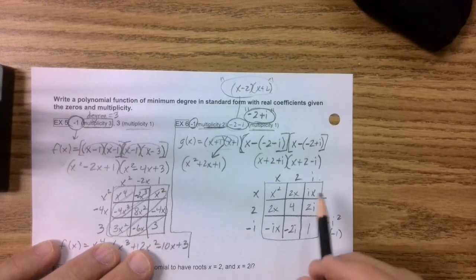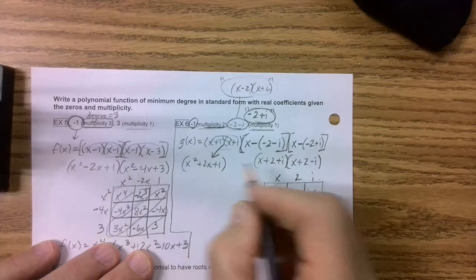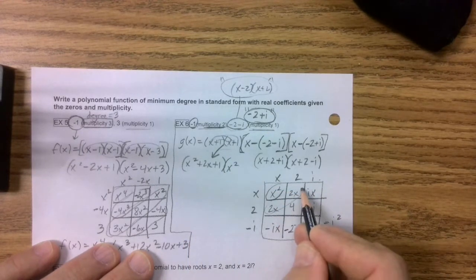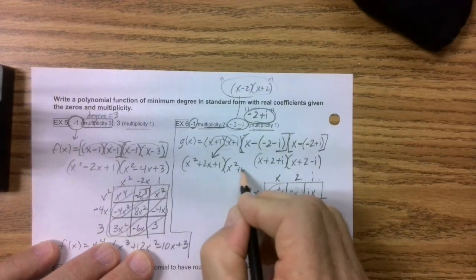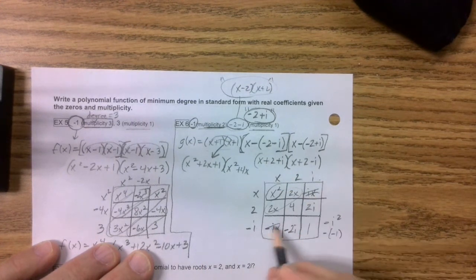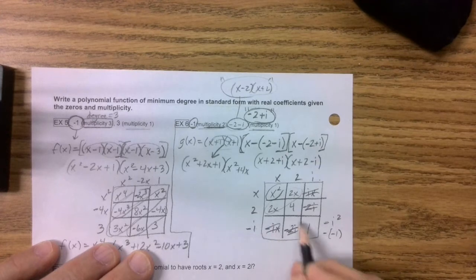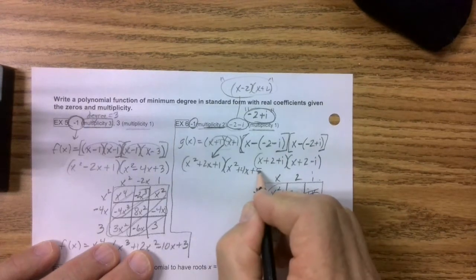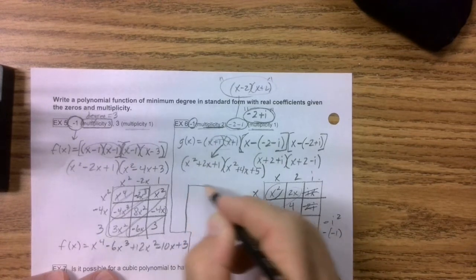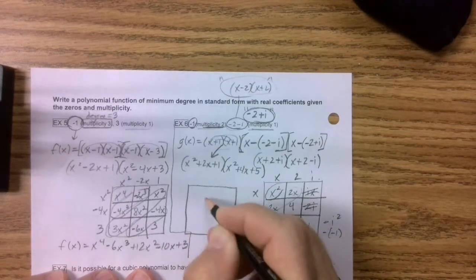So, looking for like terms, I got x squared. I'm going to try to squeeze that in here. I got 4x right here. And these cancel. These cancel. 4 plus 1 is 5. And so really what I need to do, and again, I don't know if I'll be able to squeeze this in here, but I'm going to try.